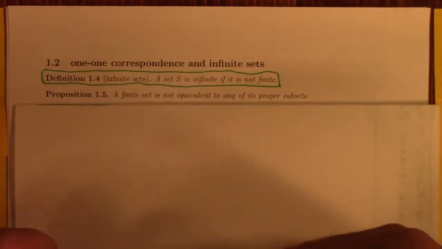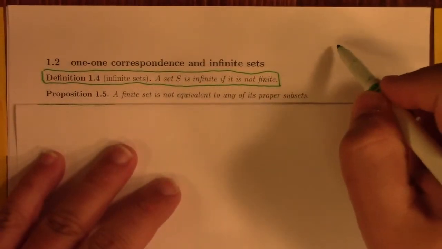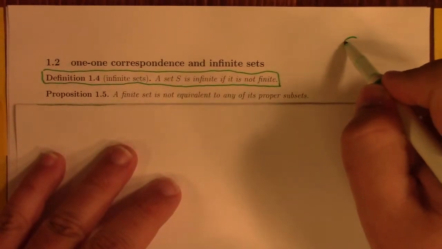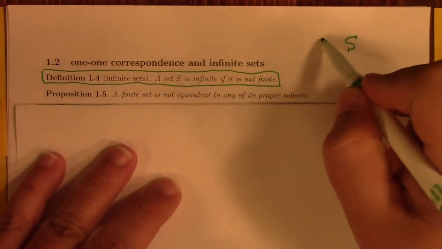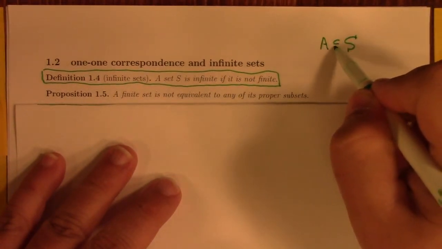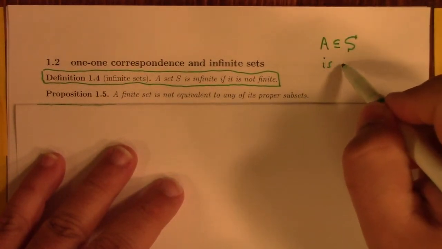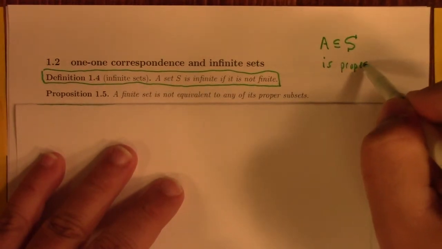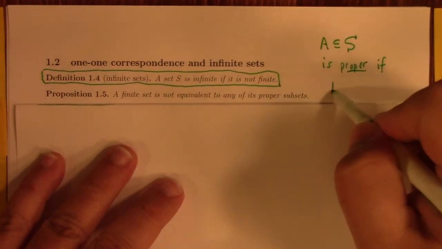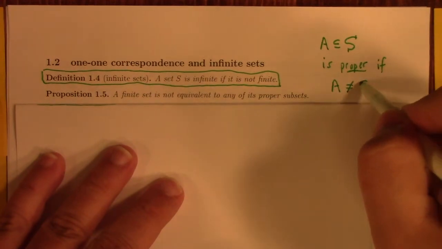Remember, if S is a set, then a subset A of S is proper if A is not equal to S. So a proper subset can't be the whole superset.